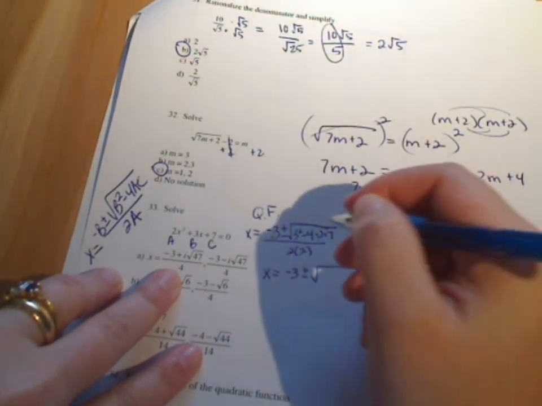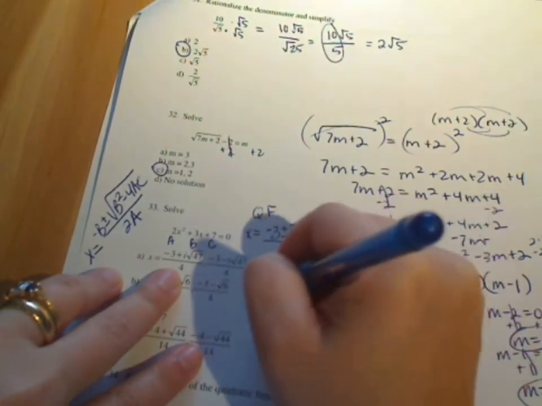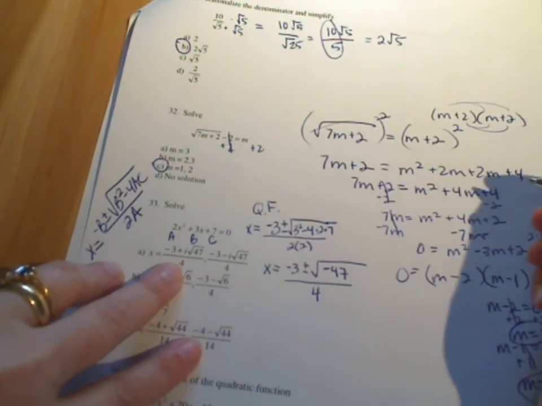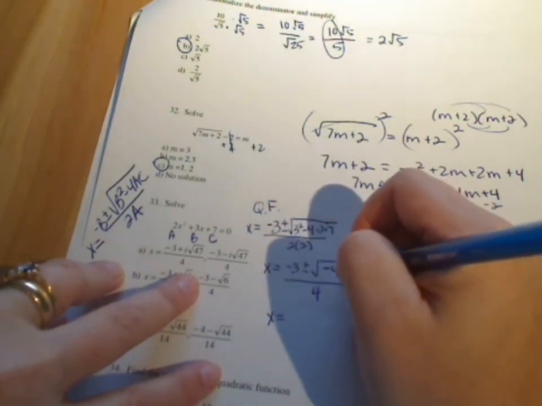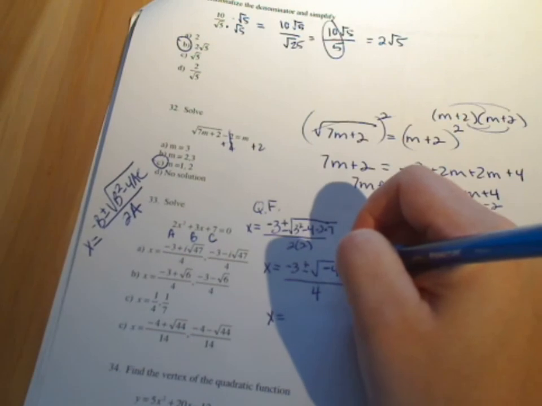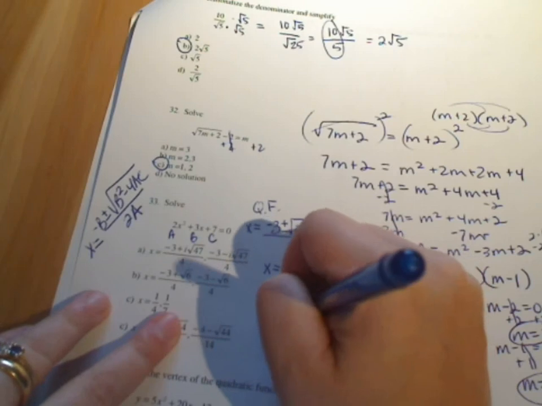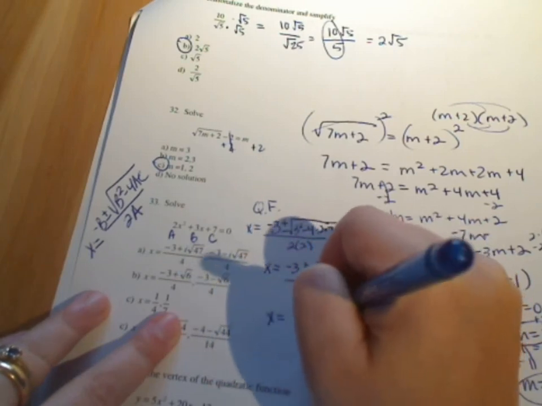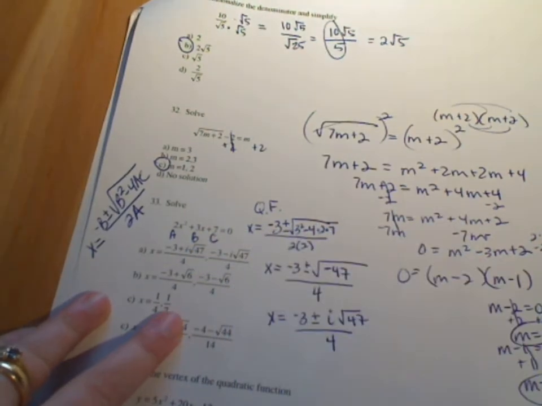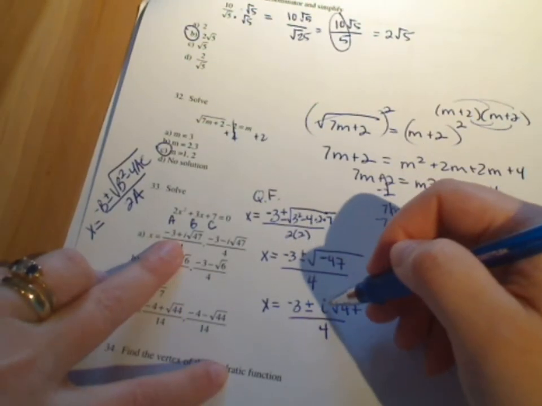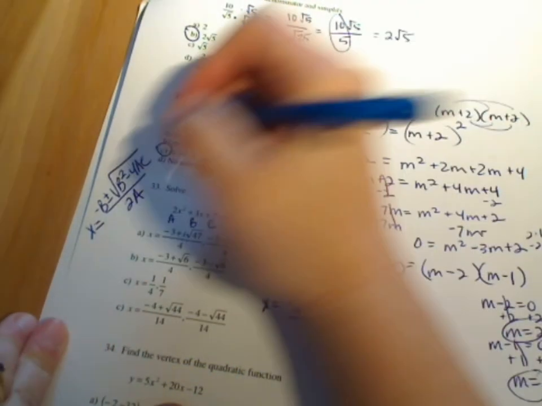Alright, so 3 squared minus 4 times 2 times 7 is negative 47 all over 4. In one of the sections we dealt with negative square roots. We can't typically do them to get real solutions, so you need to just take out the variable called i for imaginary numbers. So it's 3 plus i root 47 over 4 and negative 3 minus i root 47 over 4. So that's letter A.